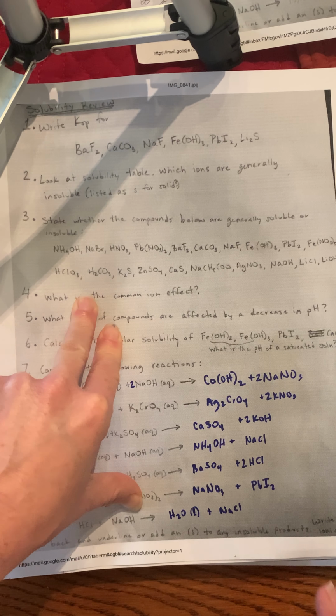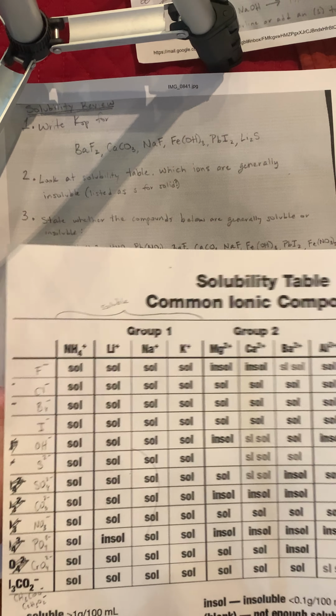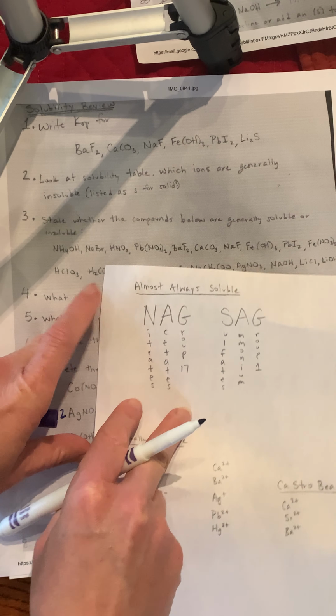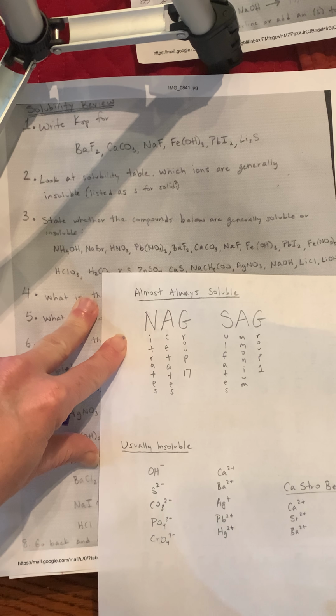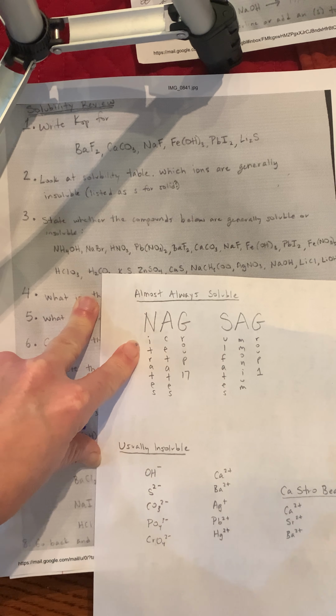We're going to be using our solubility rules, our NAG/SAG and our Castro-Bear, to figure out which things are soluble, and things that are not soluble are going to be solids, and they're going to precipitate out.